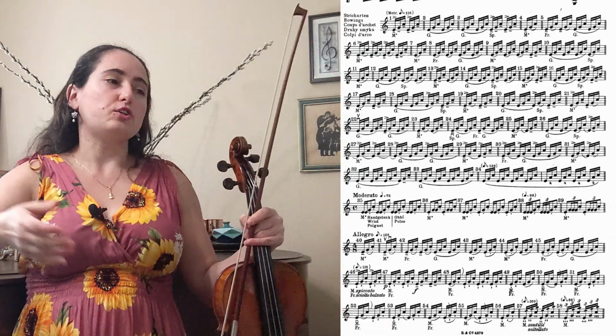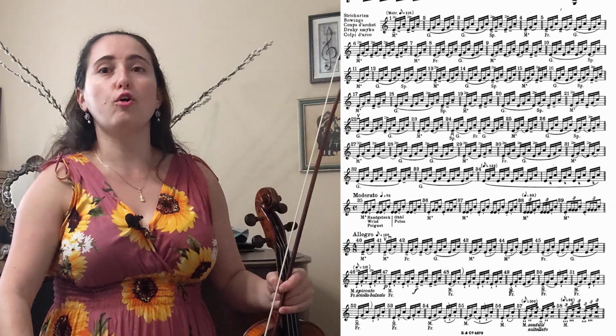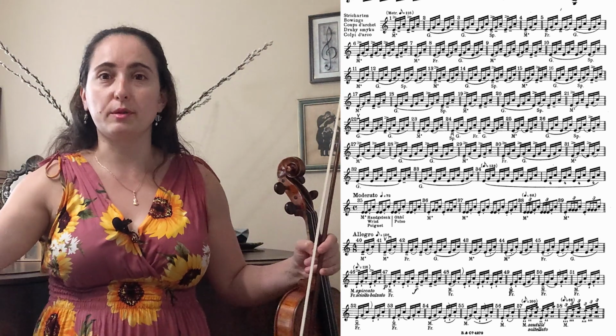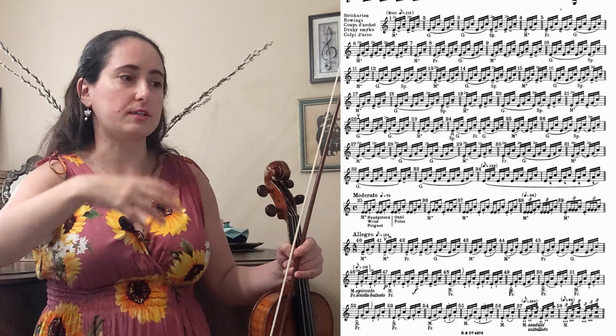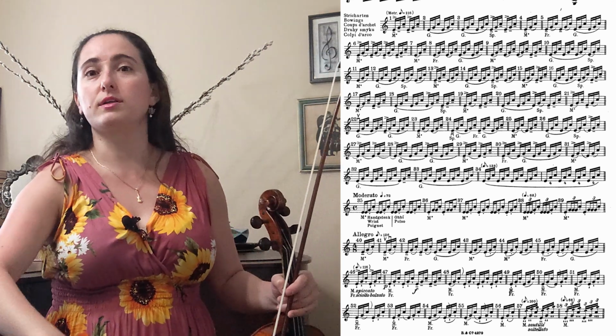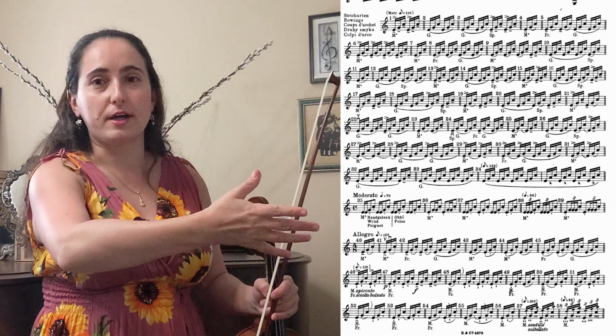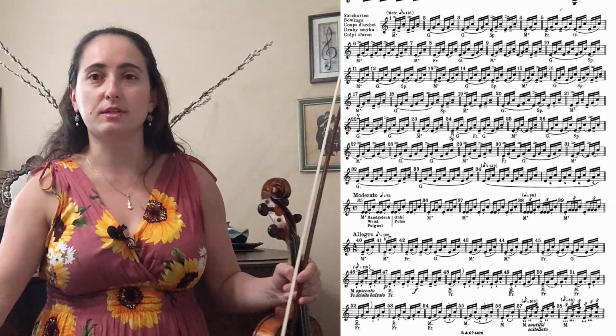On the next page you have a list of all the different bowing patterns that Sevcik gives us. So many. You can come up with your own. You can try these. There are so many possibilities.